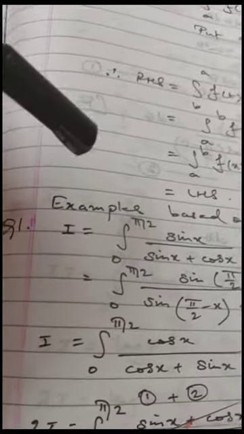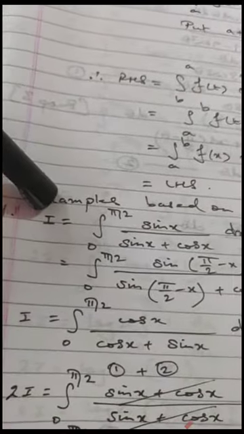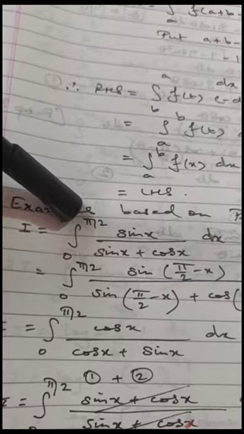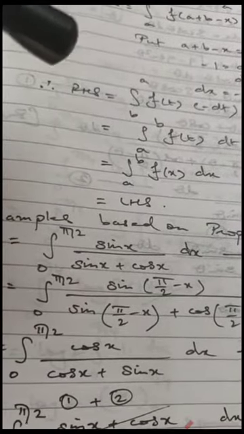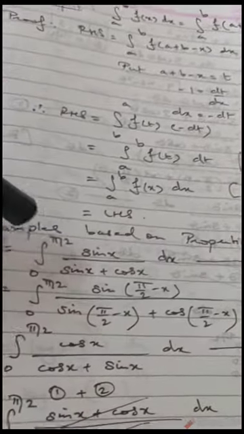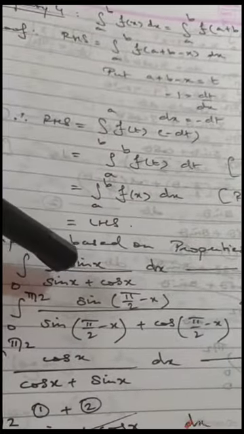Now we are going to do some examples based on properties 1 to 4. So let's take the first question. You have 0 to pi by 2 sin x upon sin x plus cos x. Now here, I'll call this first step itself 1. We'll see why I'm calling that 1 in a bit.